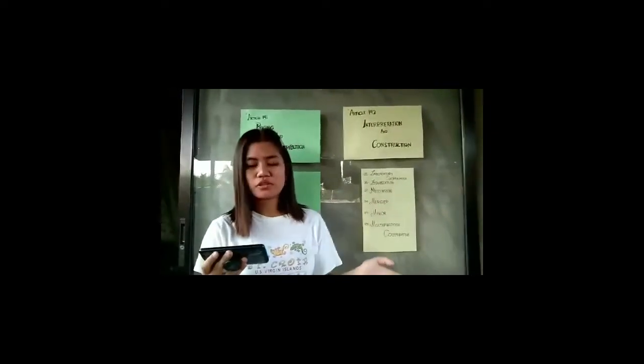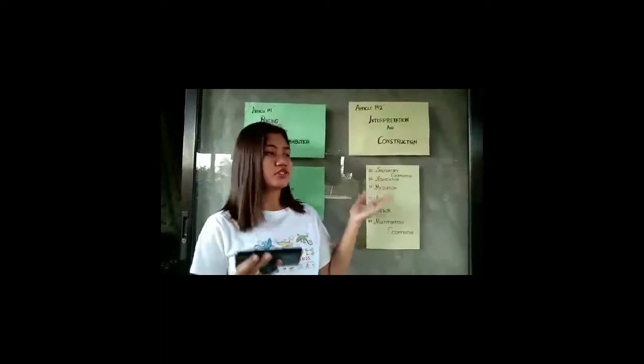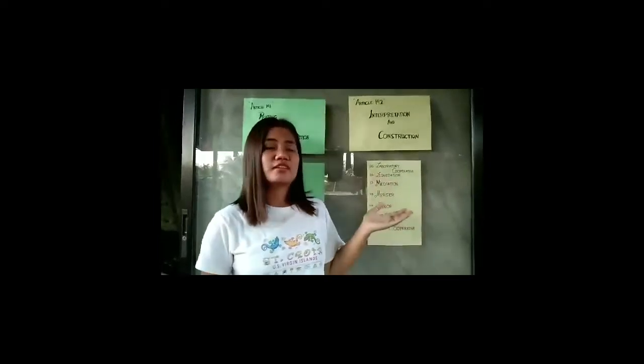So, on interpretation and construction, in case of doubt in the meaning of any provision of the code or the regulation issued in pursuance thereof, the same shall be resolved liberally in favor of the cooperative system member. Meaning of it is that if there are other members or any members that object to some part of the provisions of the code, it shall be resolved properly.